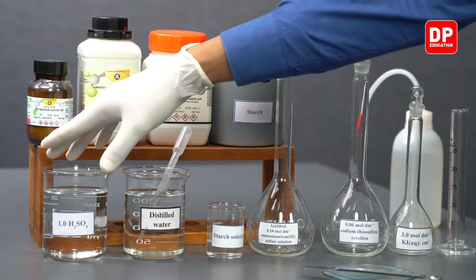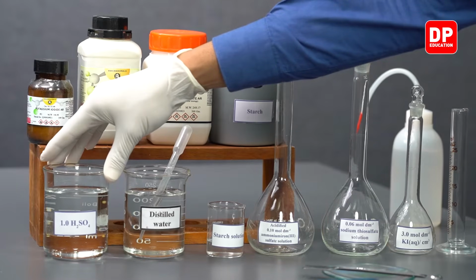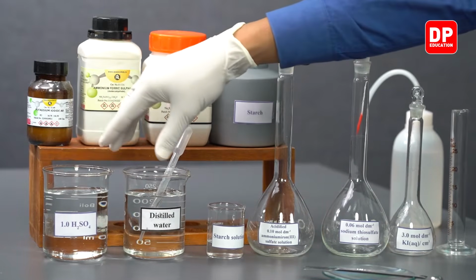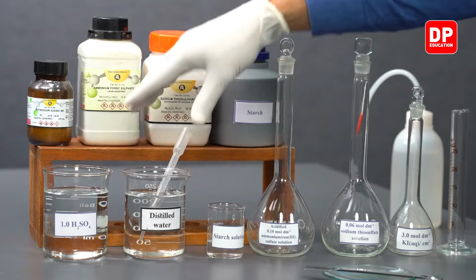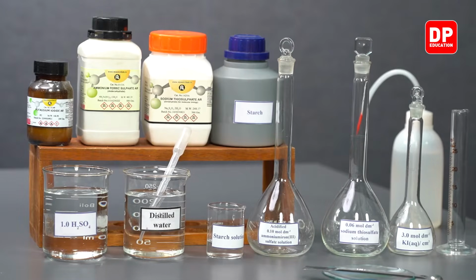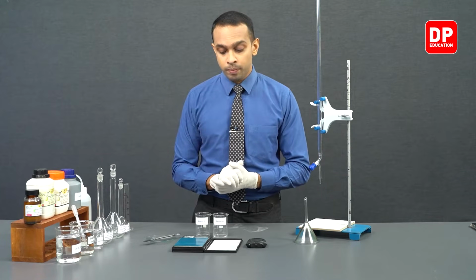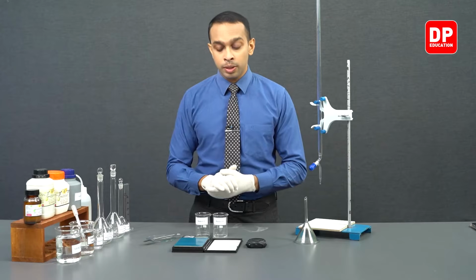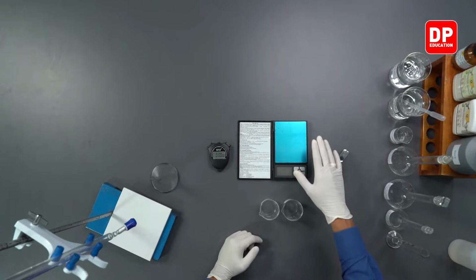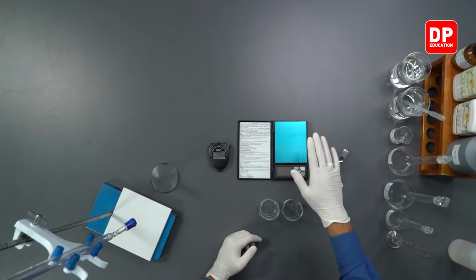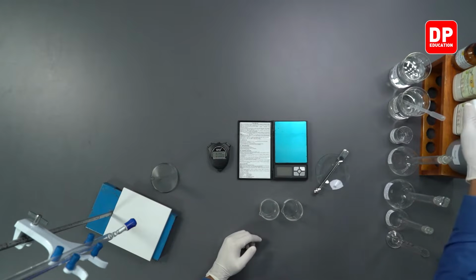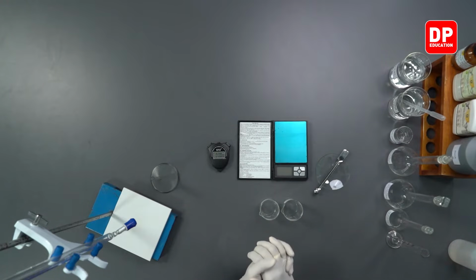Apart from that, we'll be using 1 mol per decimeter cubed sulfuric acid and distilled water. As equipment, we'll be using volumetric flasks to prepare the solutions we need for this experiment. We'll be using a digital balance to weigh the correct masses of the solids we need to prepare the solutions.